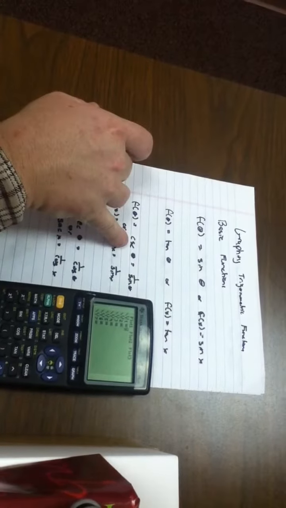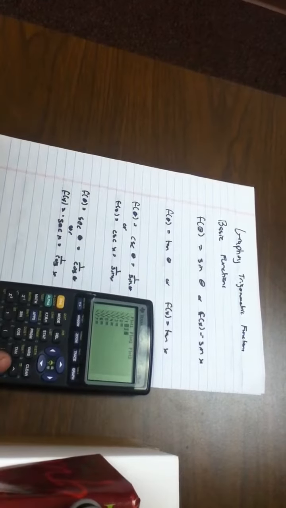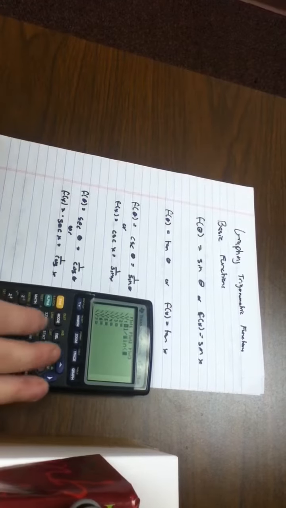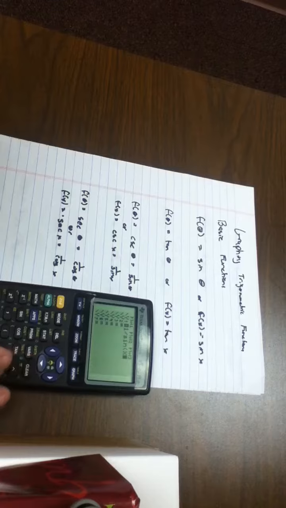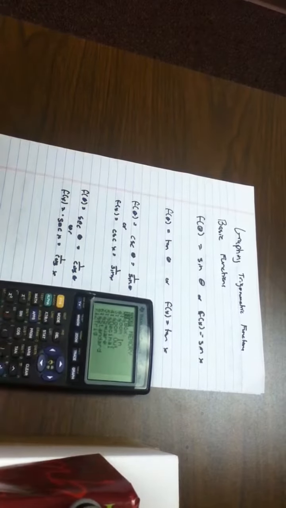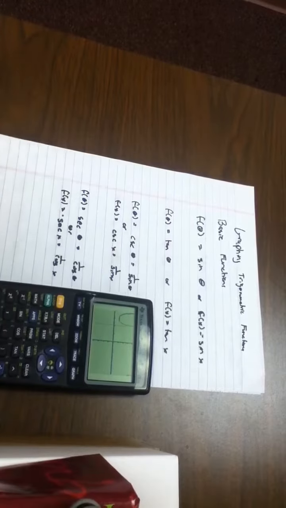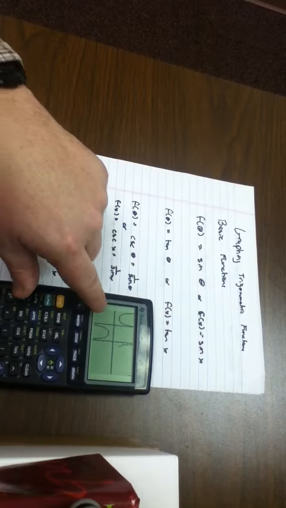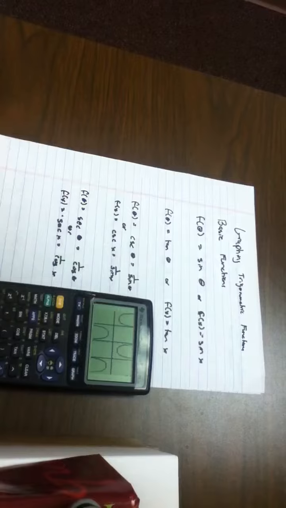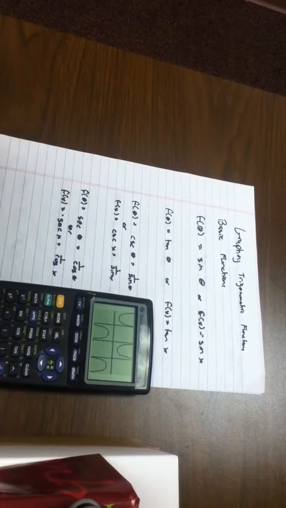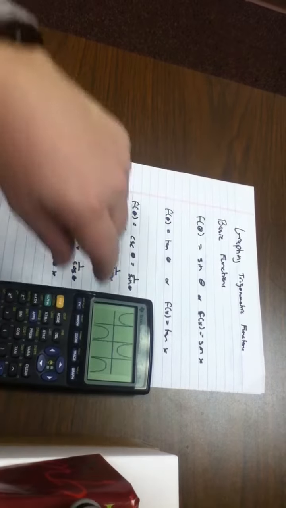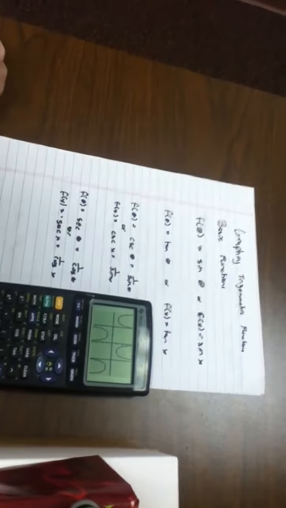Instead of putting cosecant of theta, I'm going to put 1 divided by sine of x or sine of theta, since cosecant is the reciprocal of sine. Hit Zoom 7, and you notice you have two separate curves repeating over a period of 2 pi, with asymptotes between each curve.